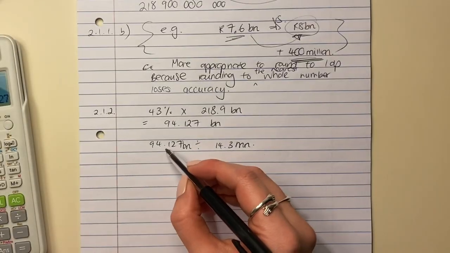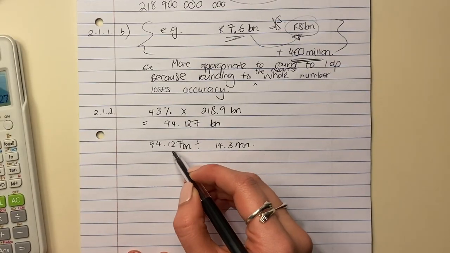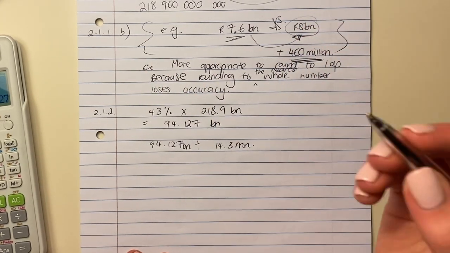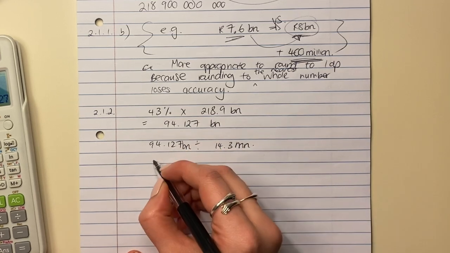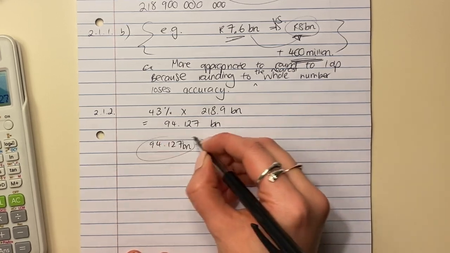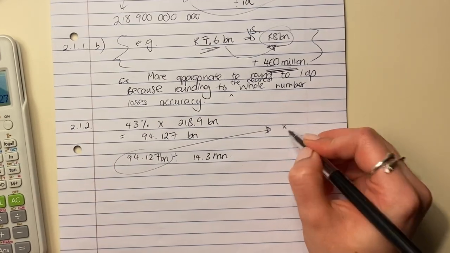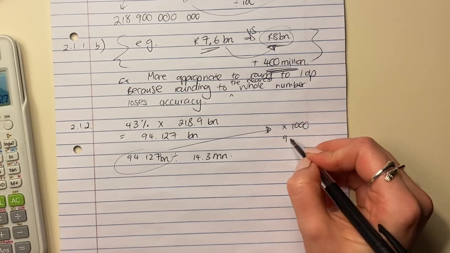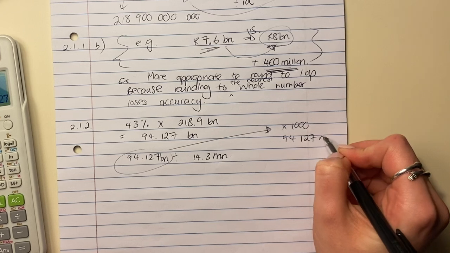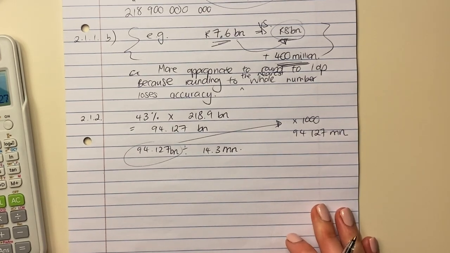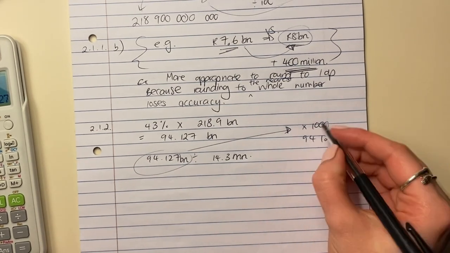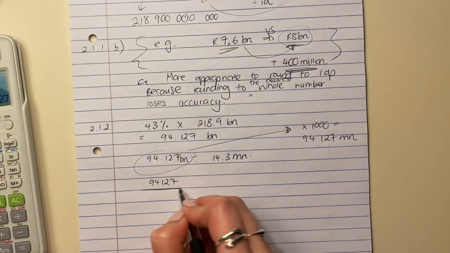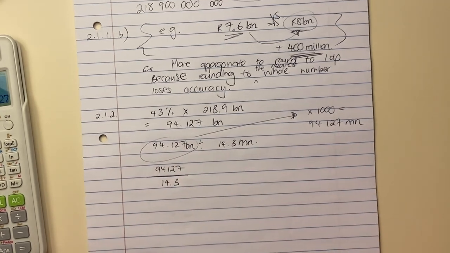So I'm going to take this here. How do I convert this into millions? What's the difference between a million and a billion? 1,000, right? These are things you have to know, guys. So to get this to million, we take this, I'm just going to do it over here, and we times that by 1,000 to get it into million, right? If you put that in your calculator, it will then be this, and that'll be what will be used. So then we're going to say 94127, and we're going to divide it by 14.3.